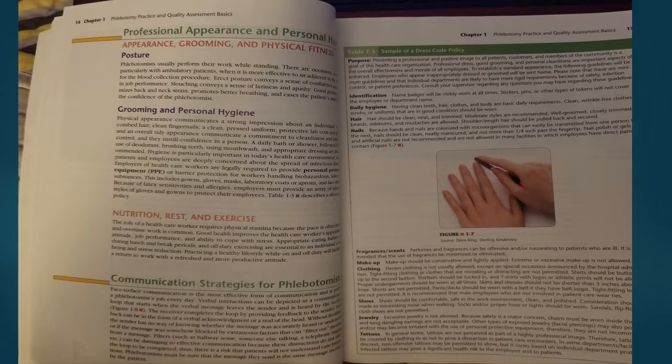This includes gowns, gloves, masks, laboratory coats or aprons, and face shields. Because of latex sensitivities and allergies, employers must provide an array of sizes and styles of gloves and gowns to protect their employees. Table 1-3 describes the dress code.